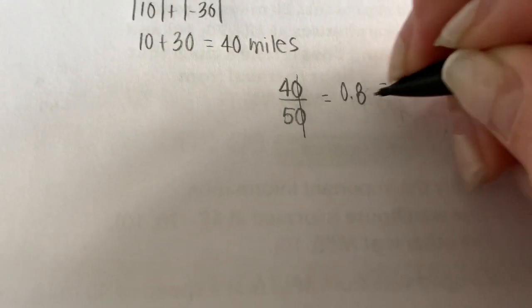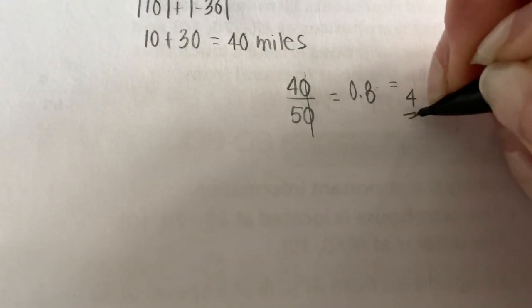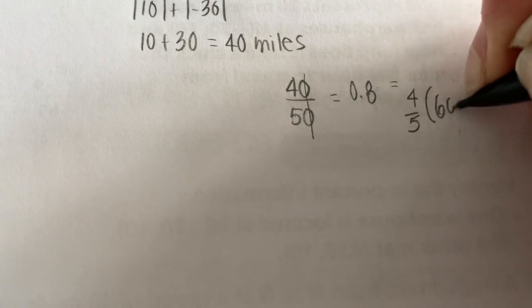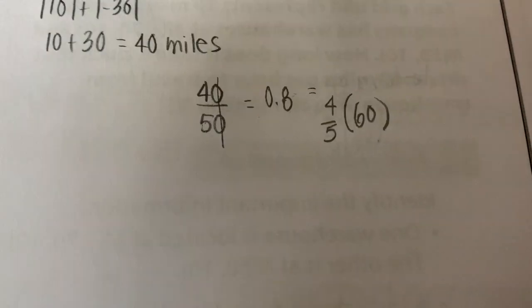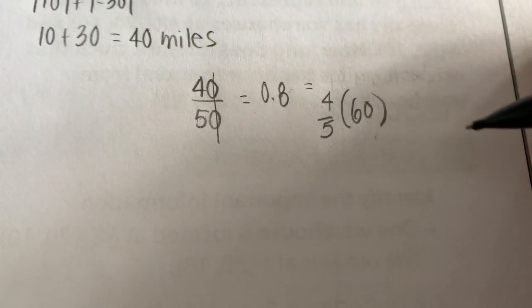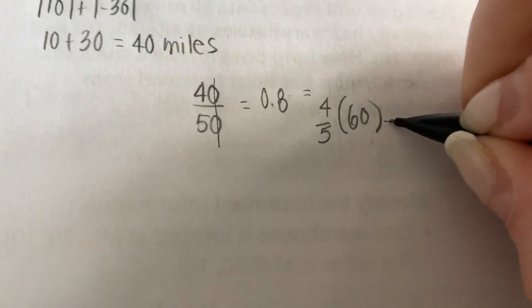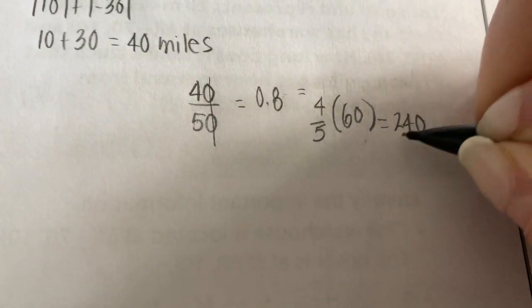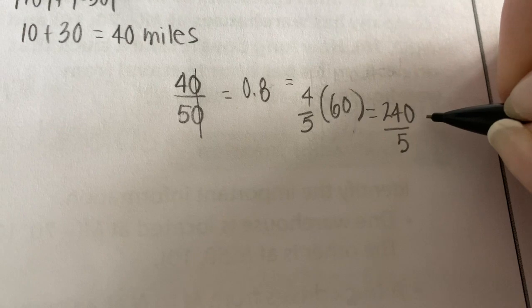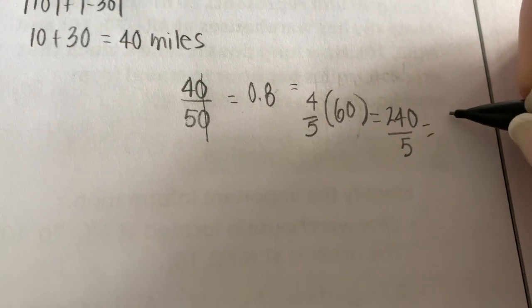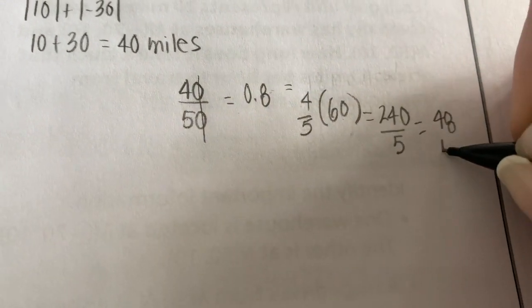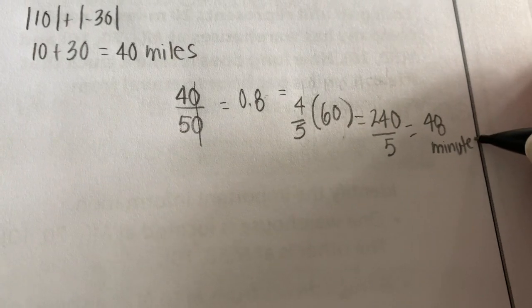So you can either do 8/10 or 4/5 of an hour, which is 60 minutes, right? So this is 4 times 60, which is 240, divided by 5. And when you do this, you're going to find that it's 48. So that's 48 minutes. Okay?